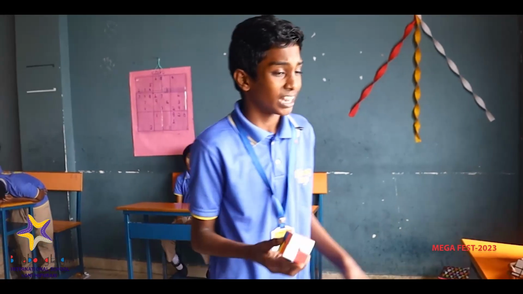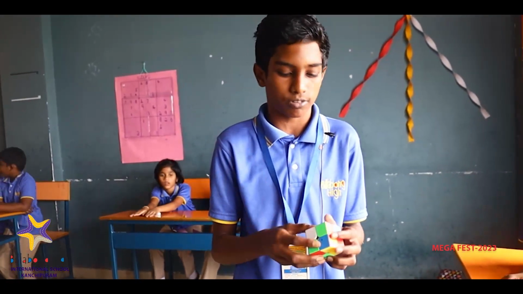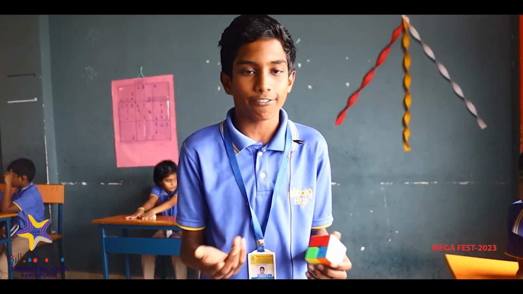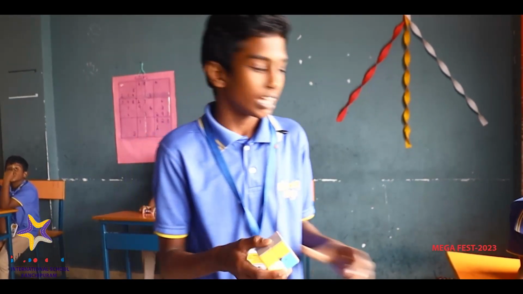I'm going to explain how to solve the cubes. Now 2 into 2. It is very easy. There are 4 formulas for this. Now first one is hide and seek formula. Next formula is J formula. Next formula is 11 formula. Next, corner formula. And for 3 into 3 it is also the same formulas. By using these formulas we can do 4 into 4, 5 into 5.